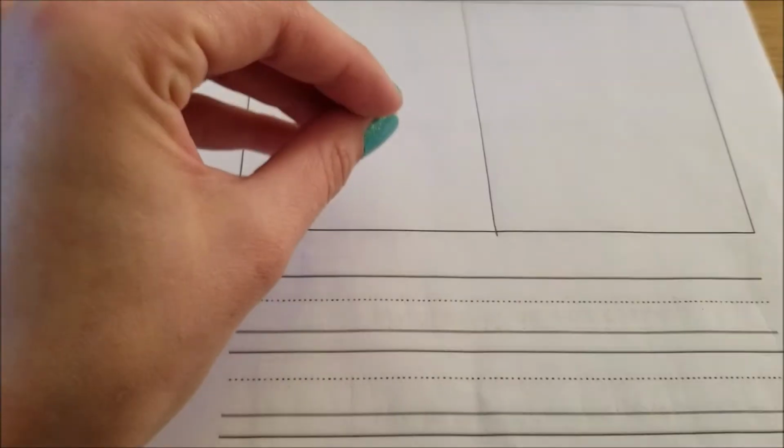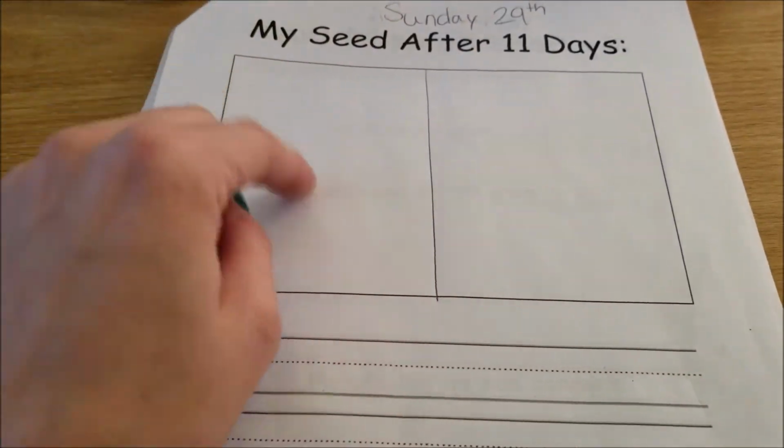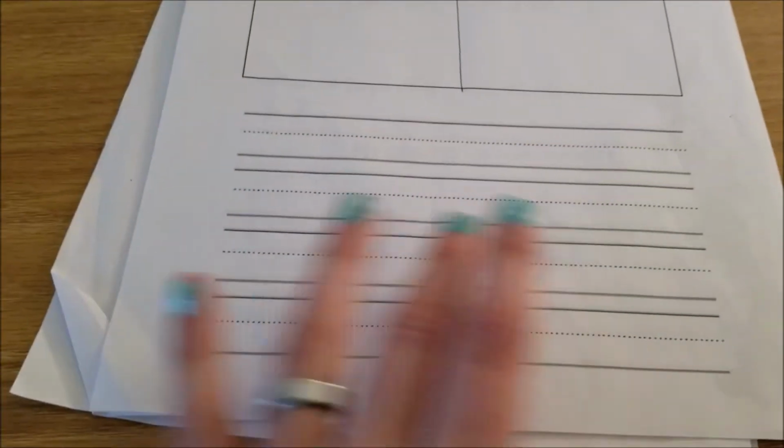And the reason I'm not showing you them yet is because I am so incredibly surprised that every day I go, oh my goodness, what? And so I can't wait to show that to you. But get ready. You're going to need your packet so that you can draw what your plant looks like and write what's going on in that cup of yours.